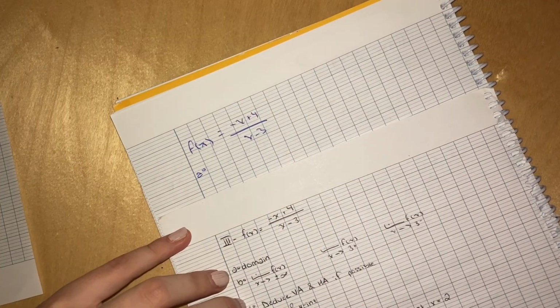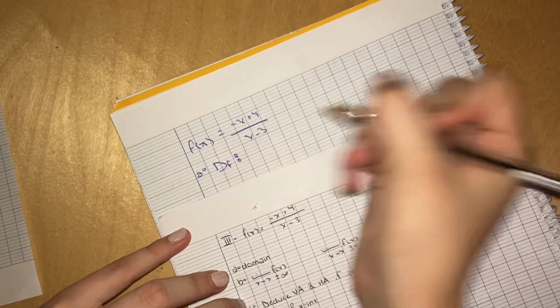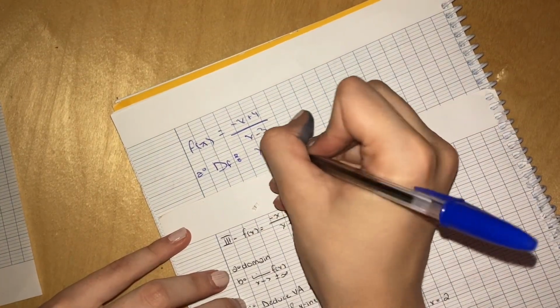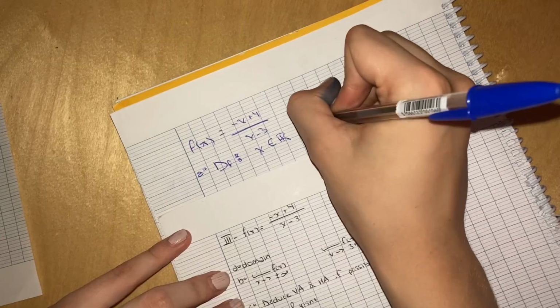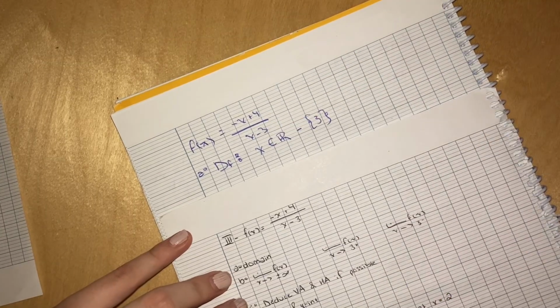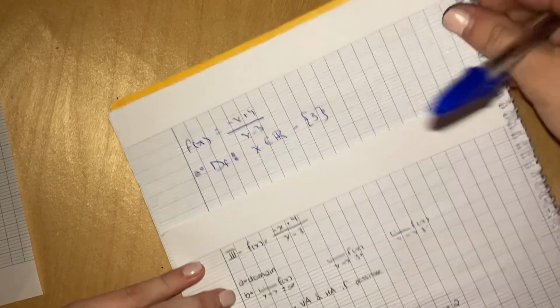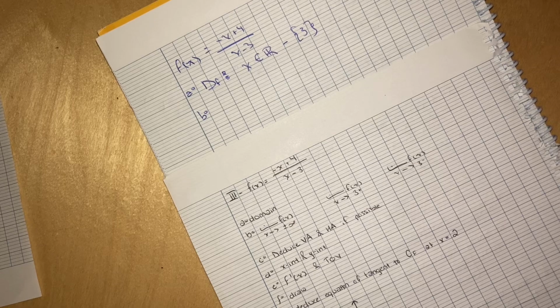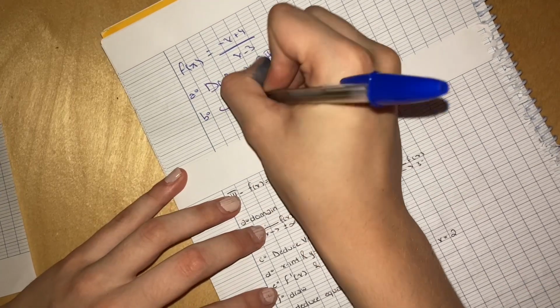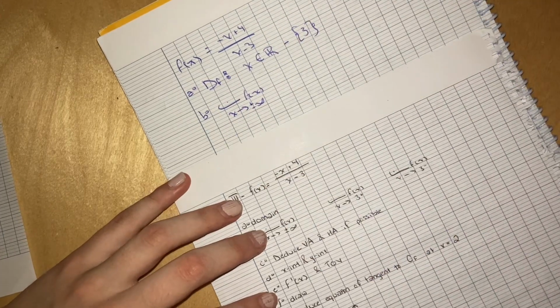The domain of definition of this function is x belongs to all real numbers except for 3, because if you plug 3 in here, it's going to be over 0, and we want it to be defined, so we can't have that. The next question is telling us to find the limit of f of x as x tends towards positive or negative infinity.